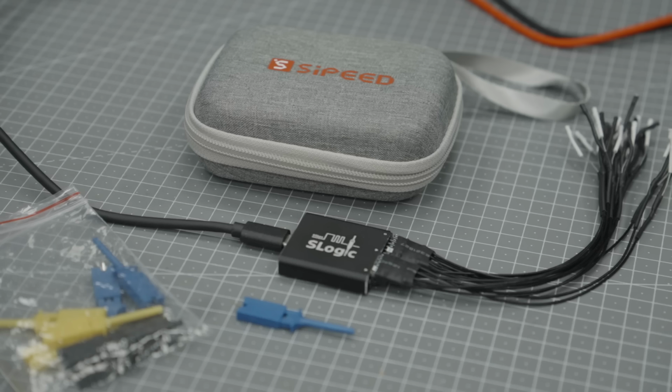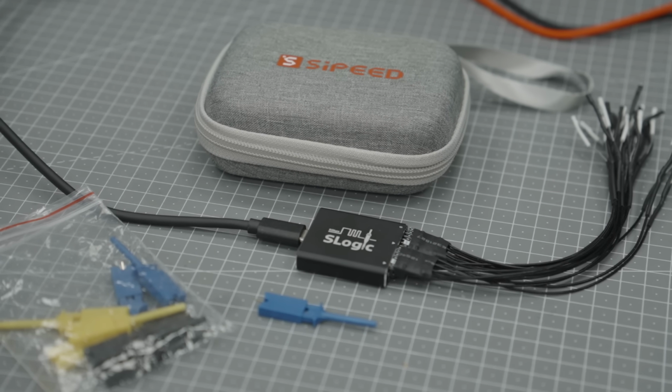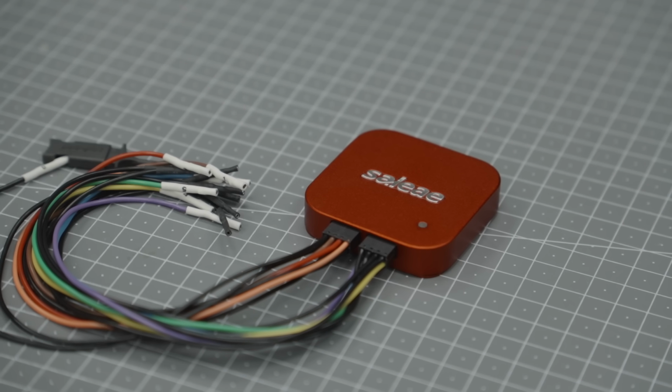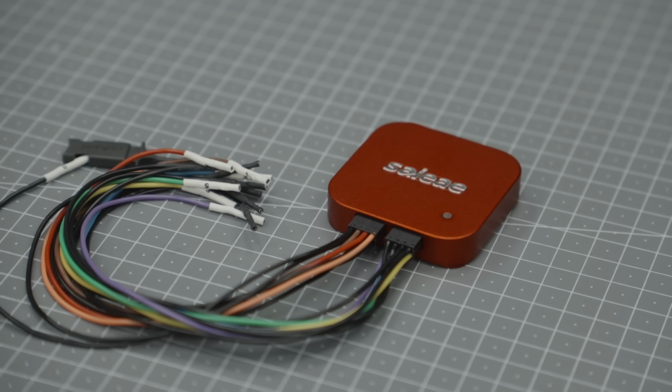The SLogic clearly wins on the raw digital sample rate. 800 versus 500 megasamples per second is a meaningful difference on paper and probably one of the most important specs. I will say though, I don't have the equipment to push either of those devices to their absolute limits, and I can't verify that those numbers are actually correct. So for now, I'm evaluating the experience and kind of trusting that both manufacturers are being honest with their specs.